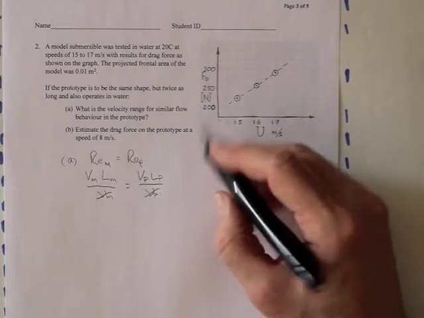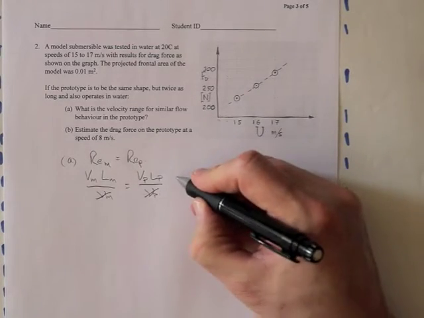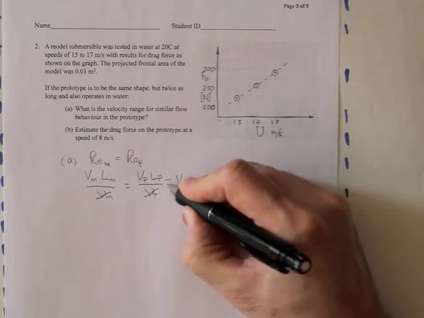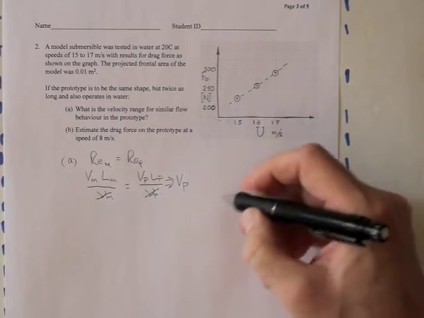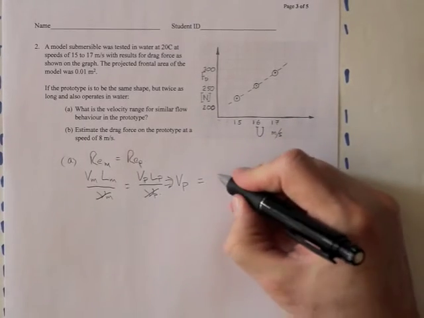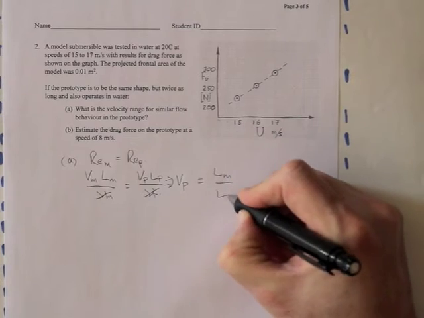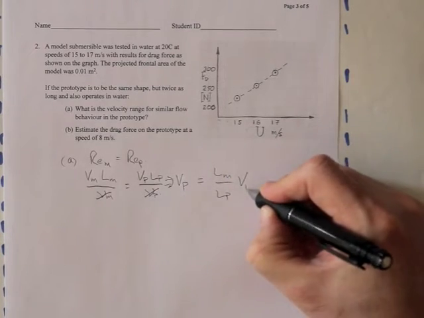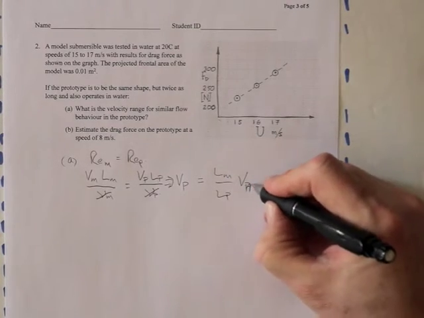The velocity for the prototype, so this leads us to a velocity for the prototype equal to the length of the model divided by the length of the prototype times the velocity for the model.